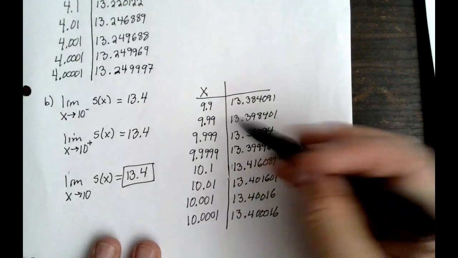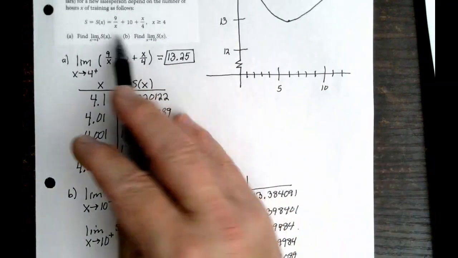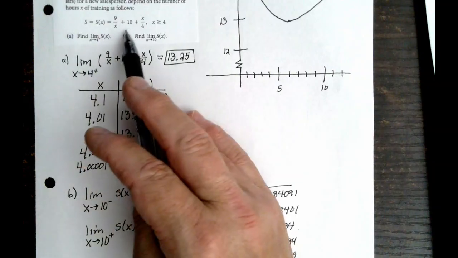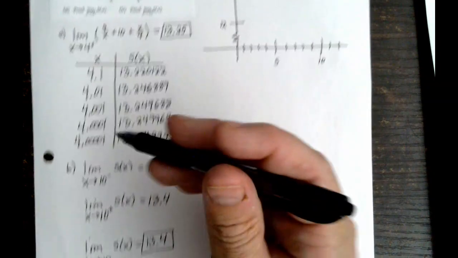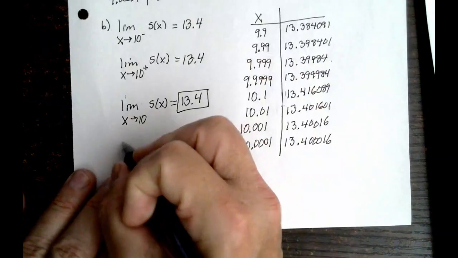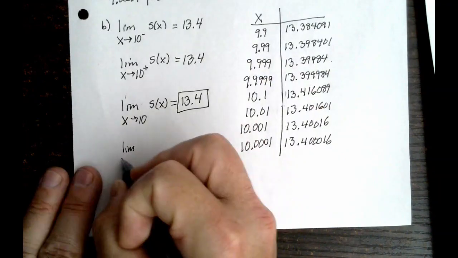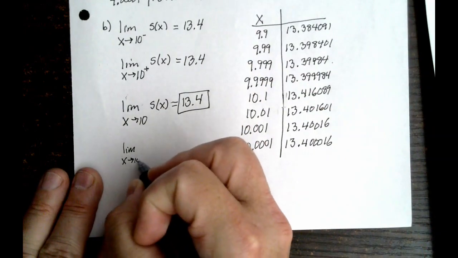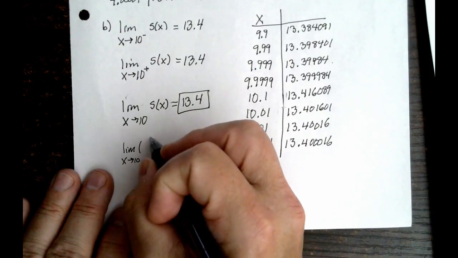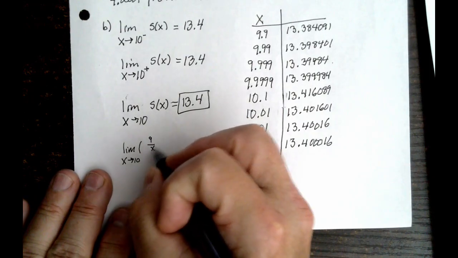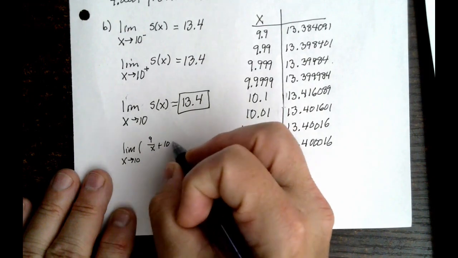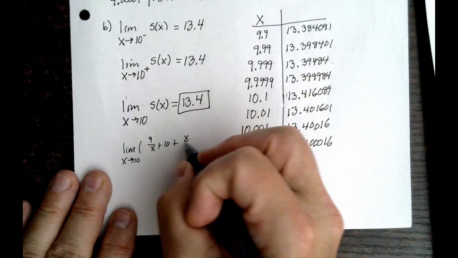I didn't have to use a table. I could have just done direct substitution with 10. I could have done the limit as x approaches 10 of 9 over x plus 10 plus x over 4.